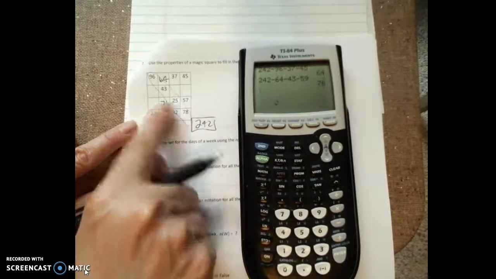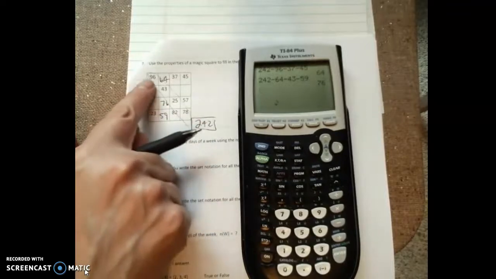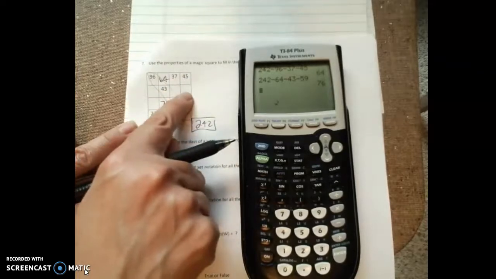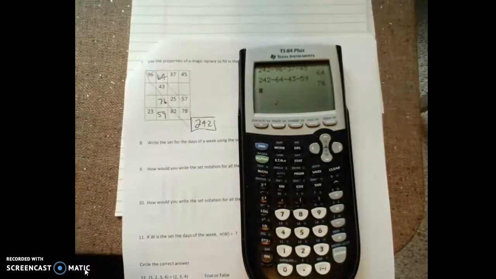I know those 3, so I can subtract to get that guy. And then I'll know these 3, I can subtract to get that guy. I know these 3, I can subtract to get that guy, and then I can finish up. All right, let's look at the next one.